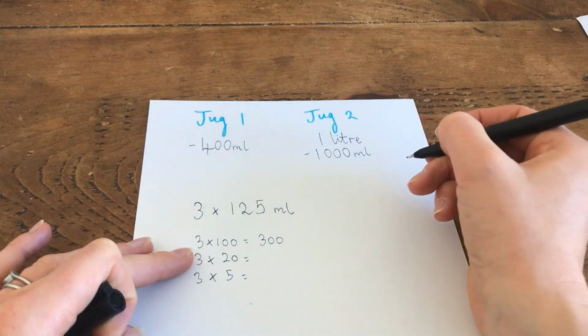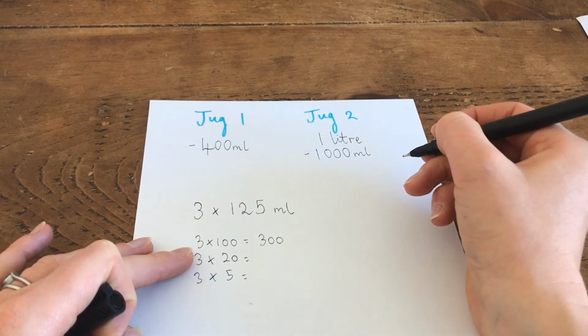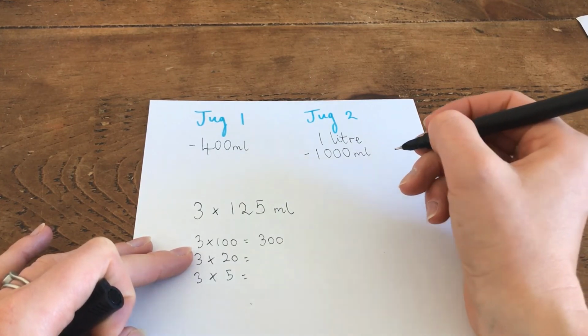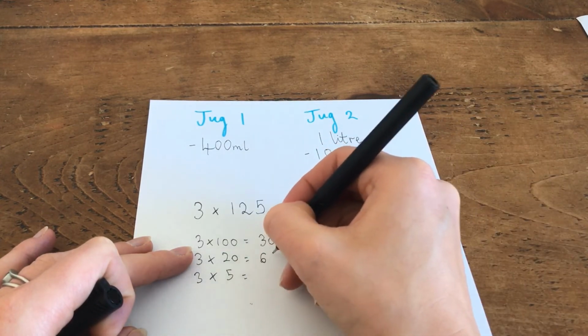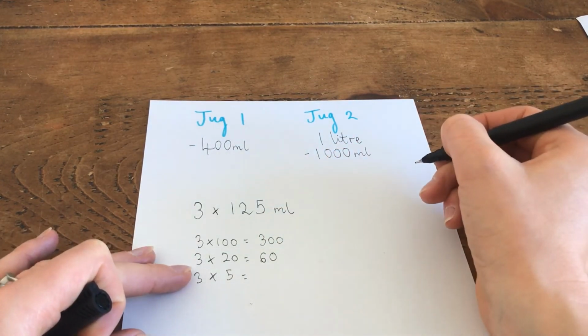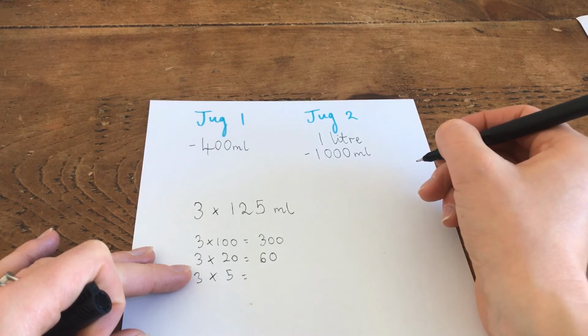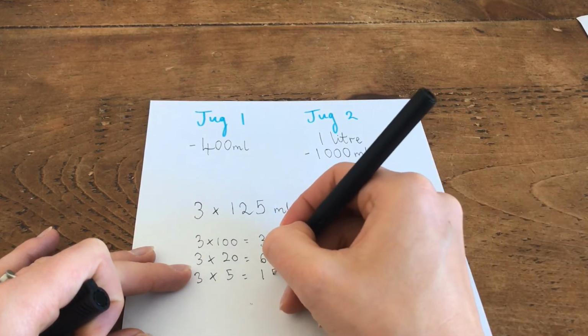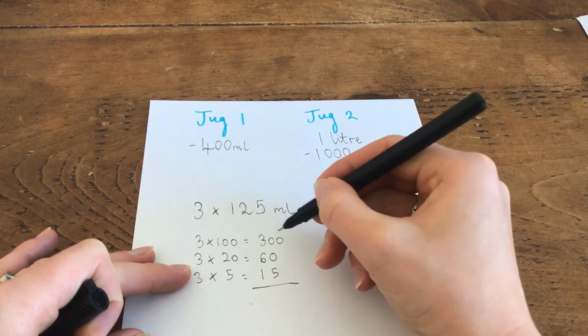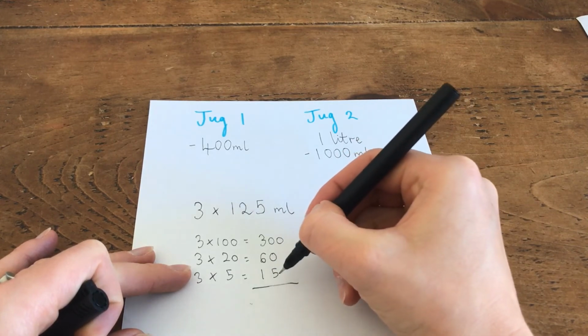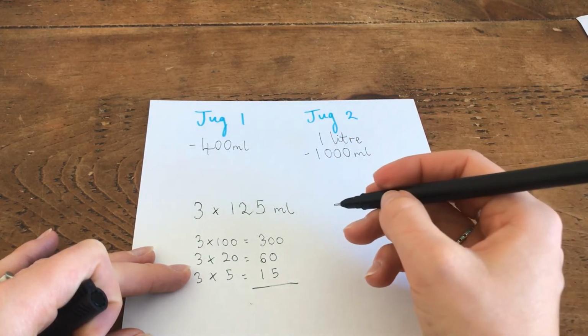What's 3 lots of 20? 3 times 20. 20, 20, 20. 60. And 3 times 5. 15. Okay, so we're going to add those ones up. We've got 300, we've got 60, we've got 15. So what's the total?